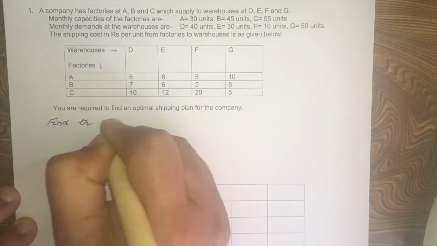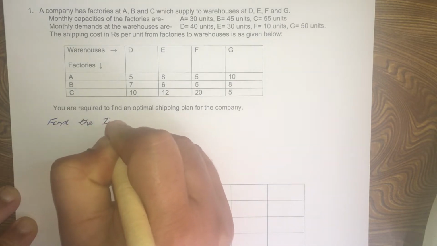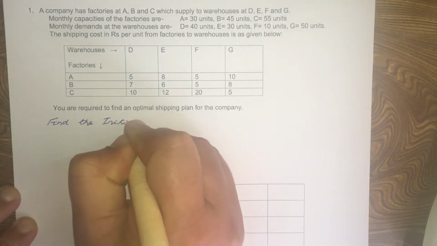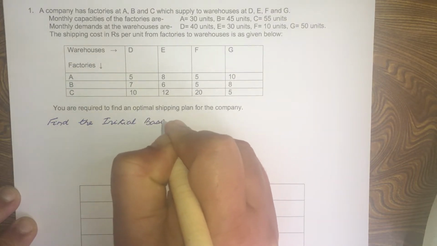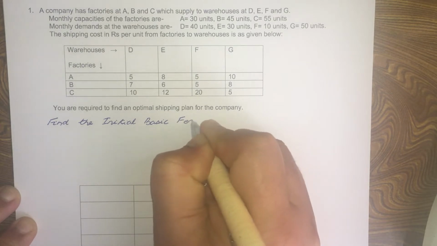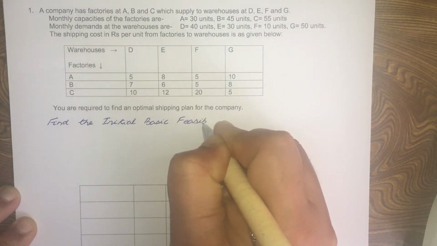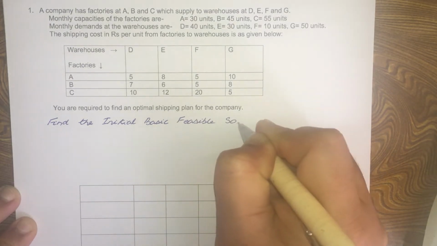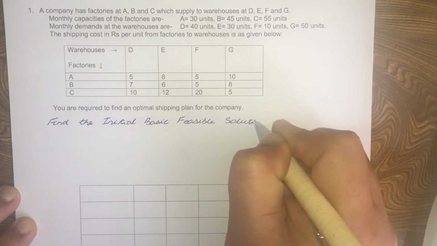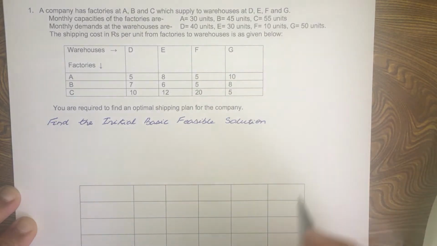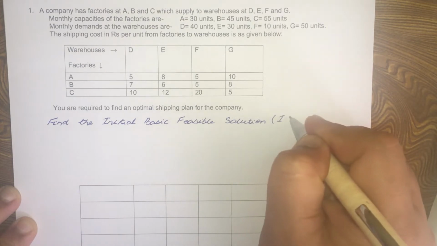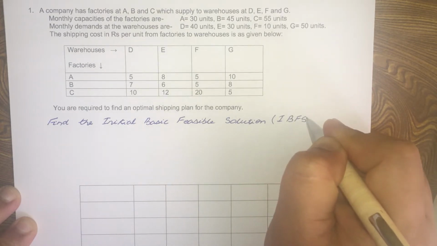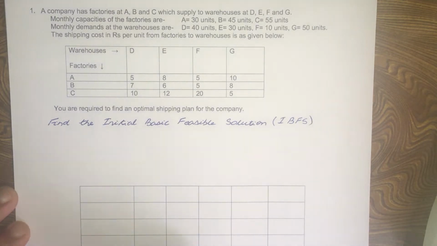the initial basic feasible solution, IBFS. So we have to find out what is the initial basic feasible solution.